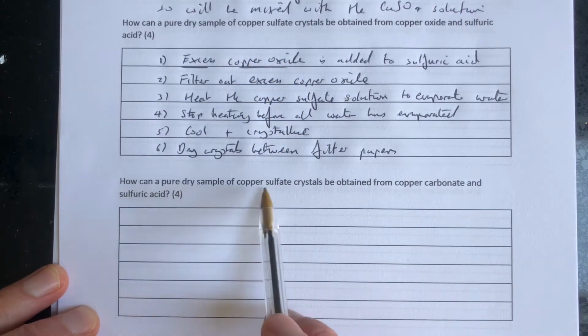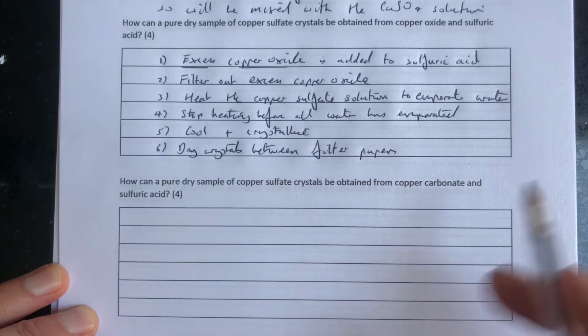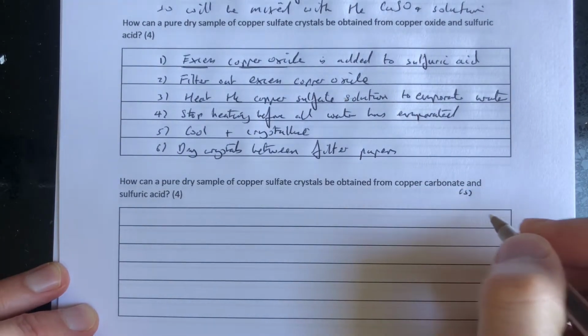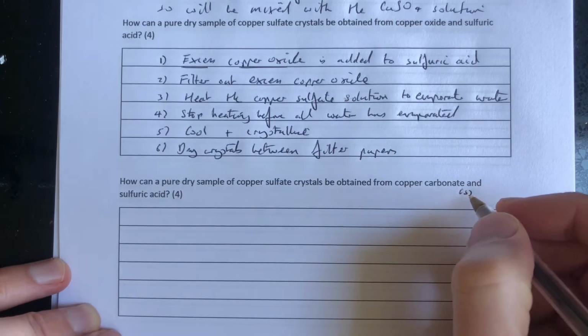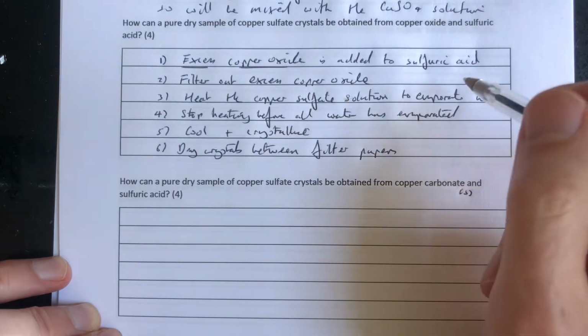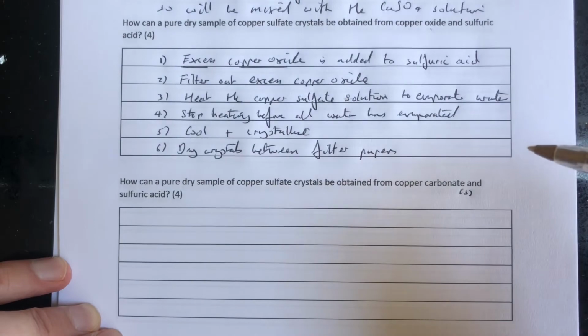How can a pure dry sample of copper sulfate crystals be obtained from copper carbonate and sulfuric acid? Okay, from your solubility rules, you know carbonates are insoluble, so copper carbonate is an insoluble solid. So the method for this experiment is exactly the same as the method for the core practical, making copper sulfate crystals from copper oxide and sulfuric acid.